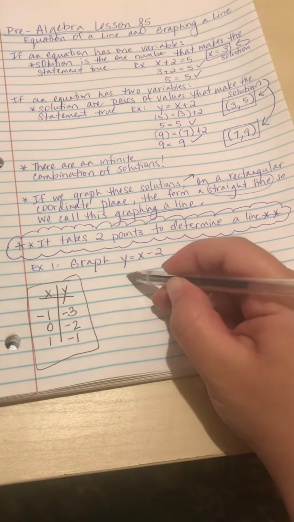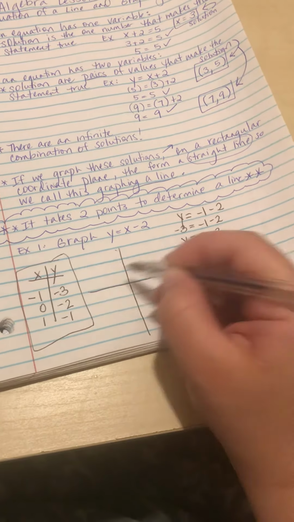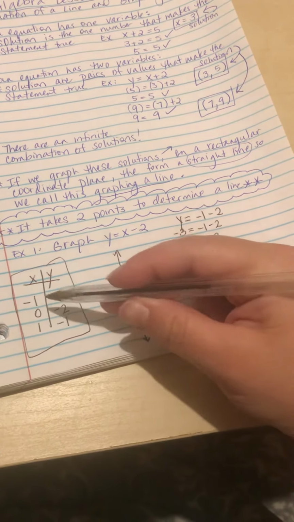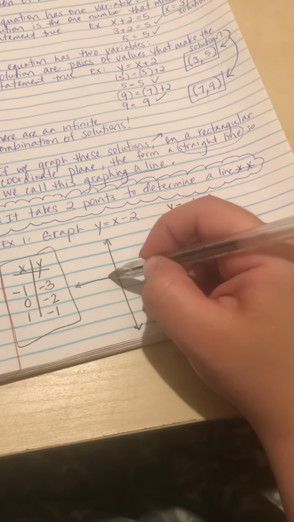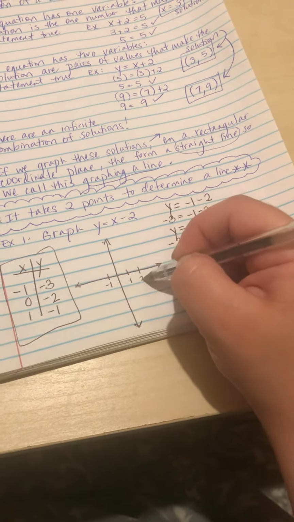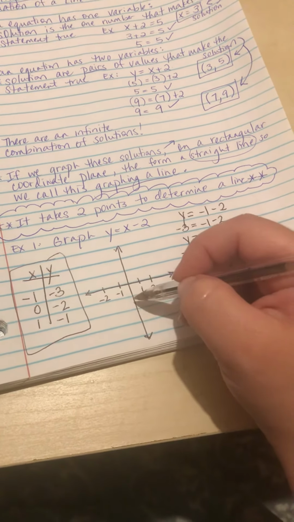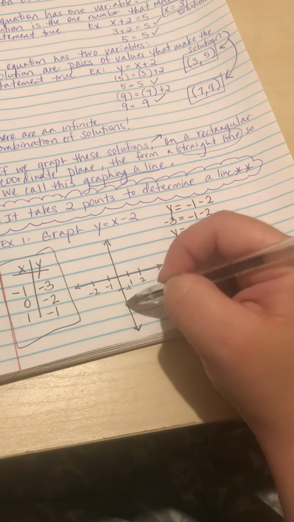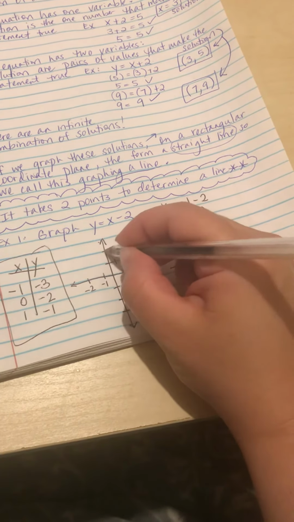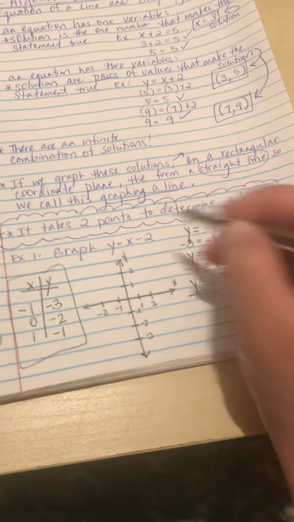So I'm going to draw myself a coordinate grid, an XY coordinate grid. I didn't leave myself very much room here, so it might be a little squished, but we need to go at least from negative 1 to positive 1. And then on the y-axis, I need to get down to negative 3. So I'm going to say negative 1, negative 2, negative 3. Okay, so here's my grid. This is my x-axis and my y-axis.